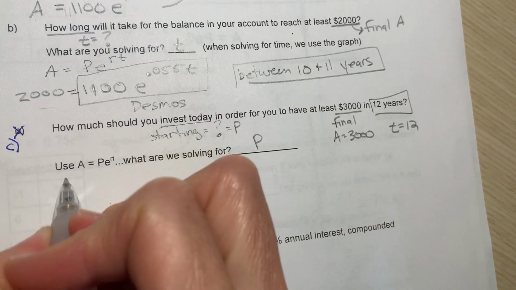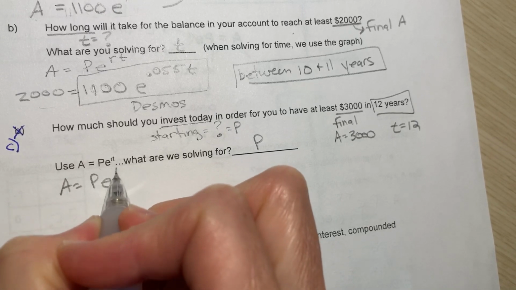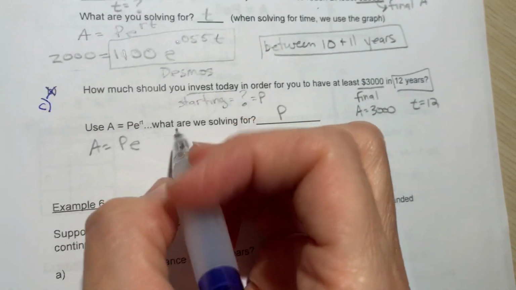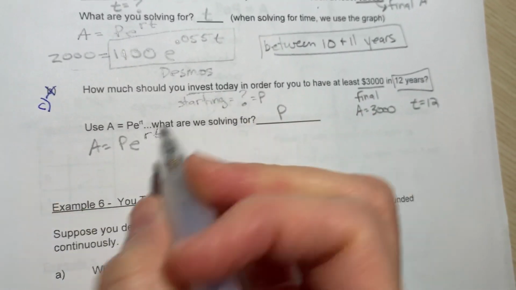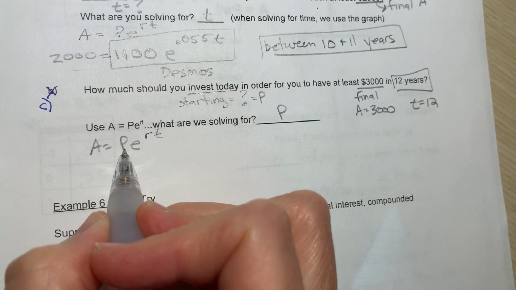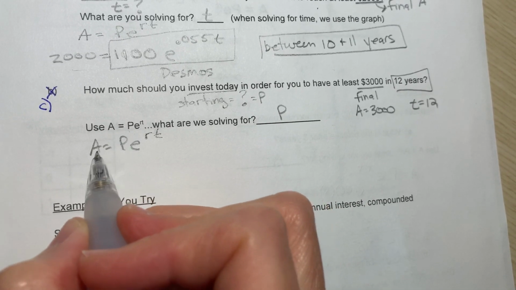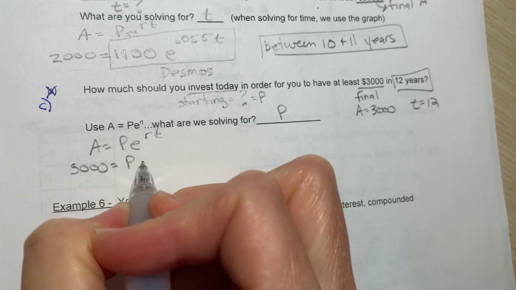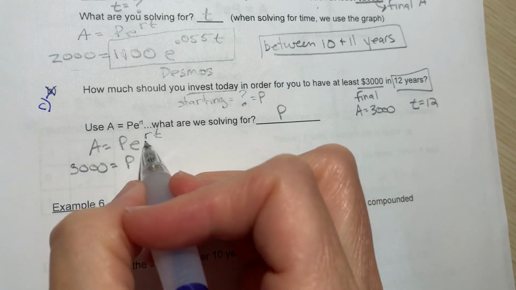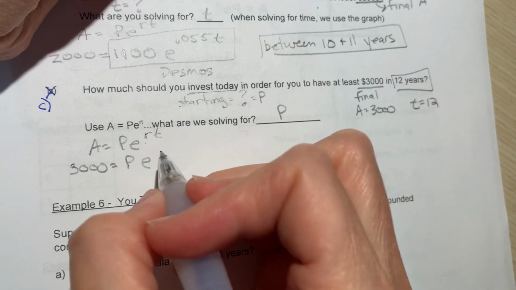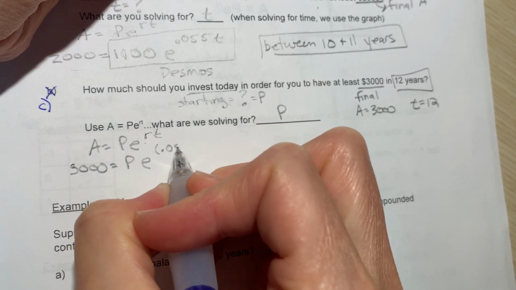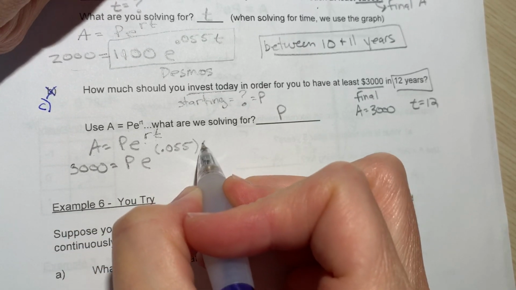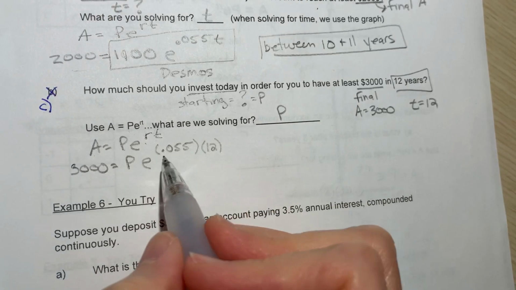So if you think about our formula, A equals P times e to the r times t. I wrote that wrong. A equals P times e to the r times t. What is going to stay as our unknown is our P. Our final amount is $3,000. P is what we're solving for. e is a function, remember. r is the same all the way through this problem, so that's 0.055. And then t in this part C is 12 years, so I'm going to put that in.